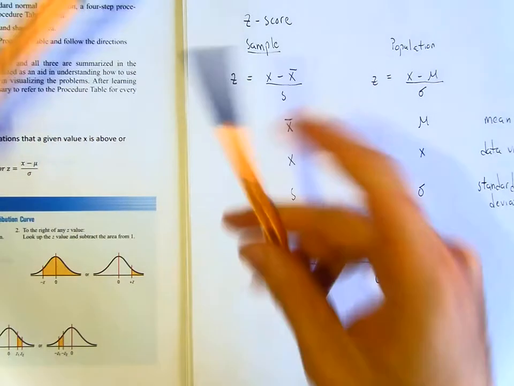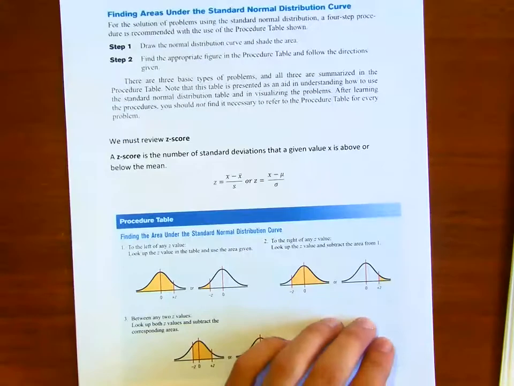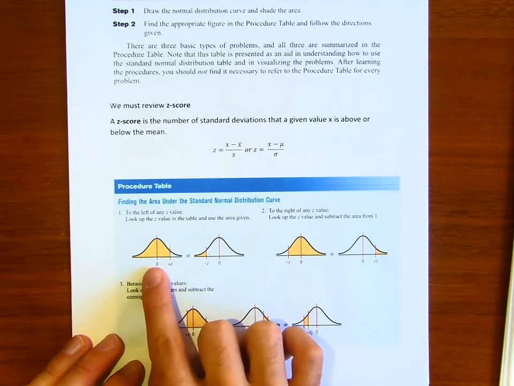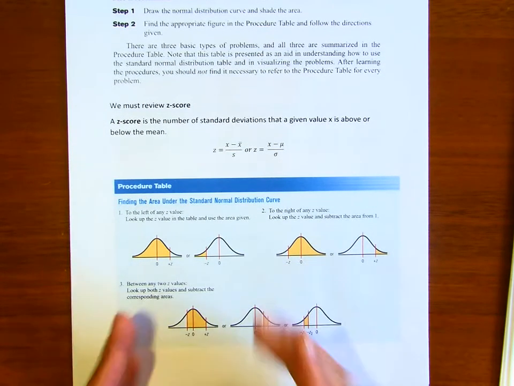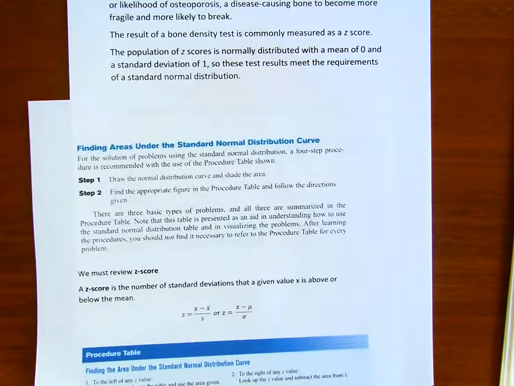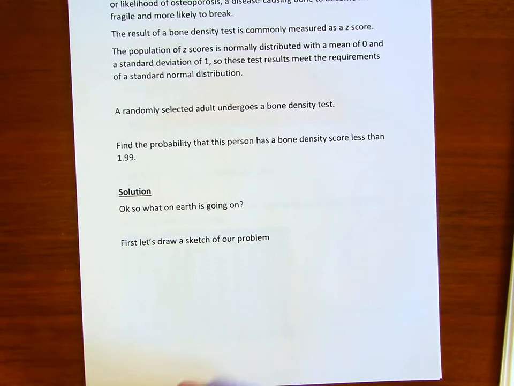So let's actually go through an example problem to explain what I'm talking about, okay? What we'll be doing is finding areas to the left, areas to the right, and the areas in between, okay? So let's take a look at the first example problem together. And this is where we get to the juicy part.